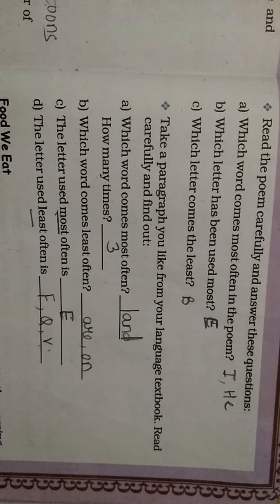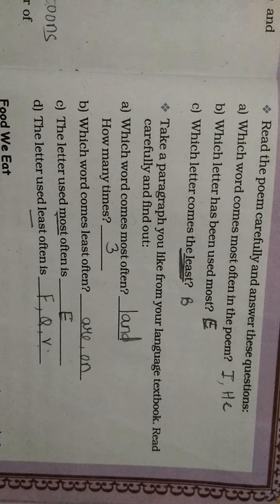Now children, B part is, which letter has been used the most? Now see children, which letter has been used most? E. So we will write E. Now which letter comes the least? Now least means for less time, means appearing less.